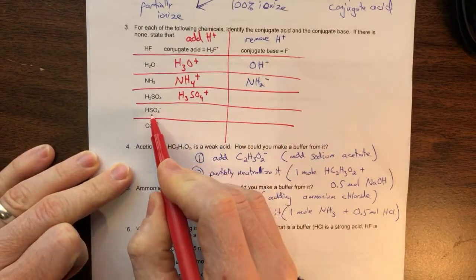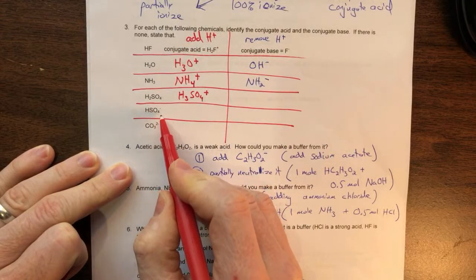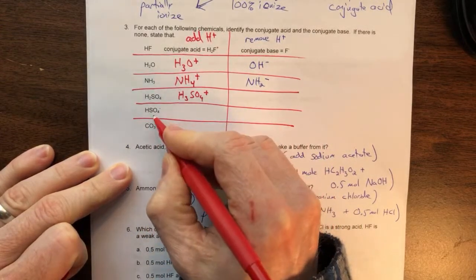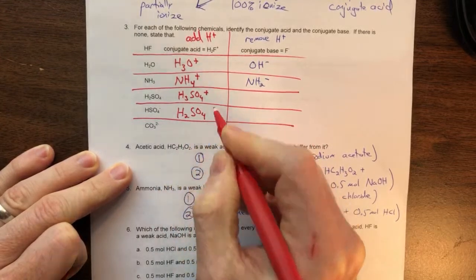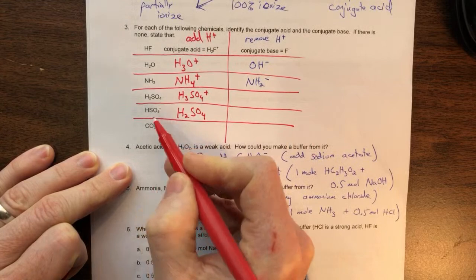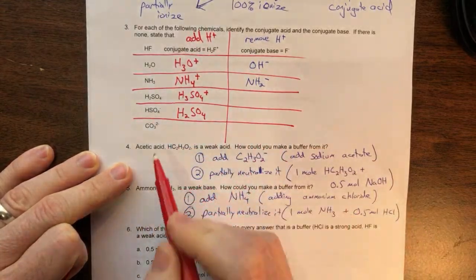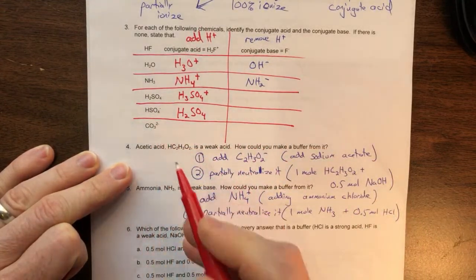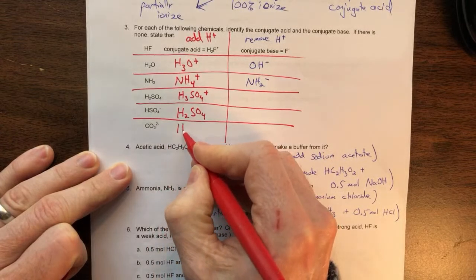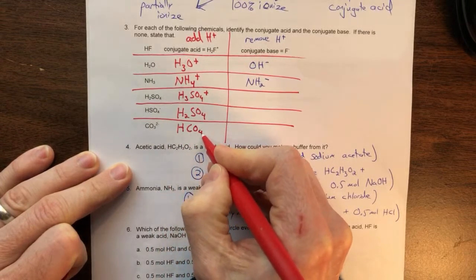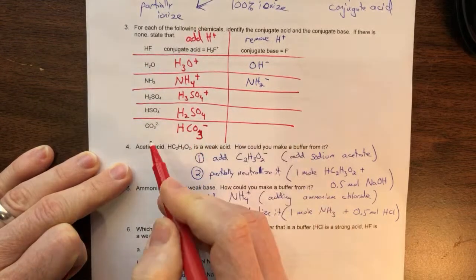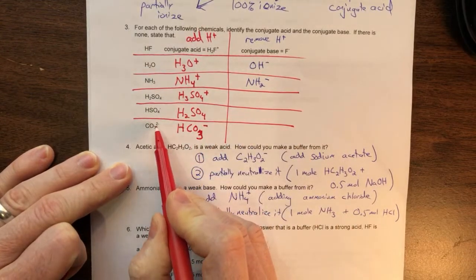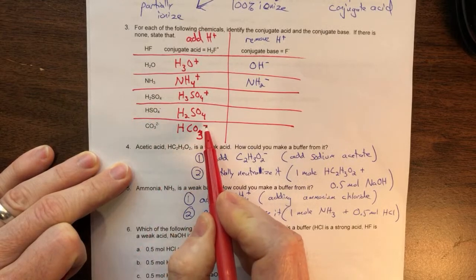All right. The conjugate acid of HSO4 minus is going to be, well, adding an H plus, that turns into H2SO4. The negative charge goes away because we've just added H plus to it. The conjugate acid of carbonate is going to be HCO3 minus. And notice that the -2 charge is turned into a -1 charge.